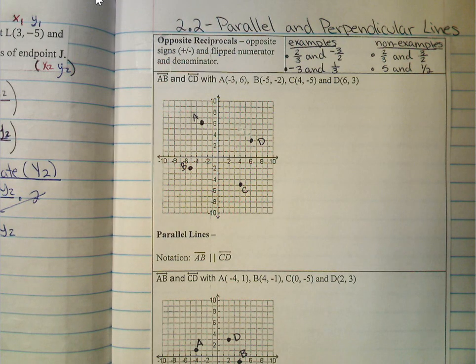Alright, so this is section 2.2. It's over parallel and perpendicular lines and how to determine if two lines are parallel or perpendicular just by looking at the slopes. And so the first term that I have is opposite reciprocals.